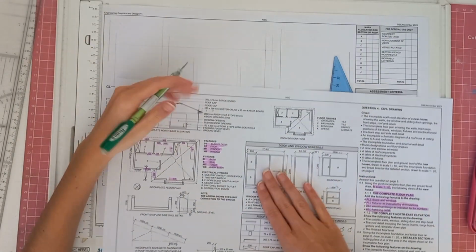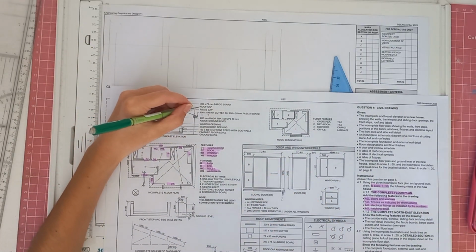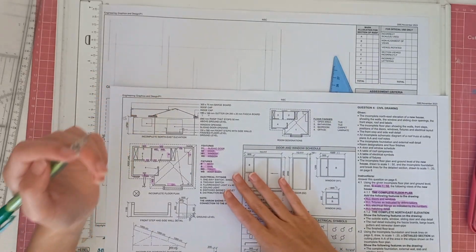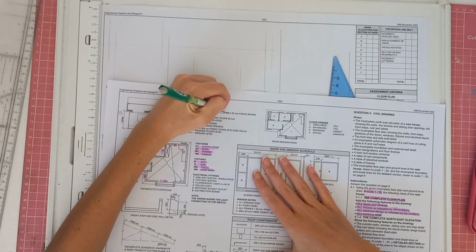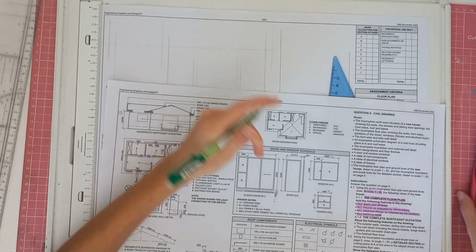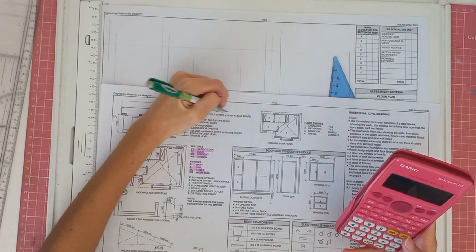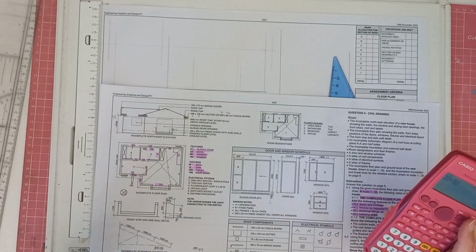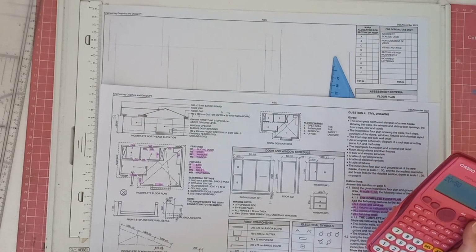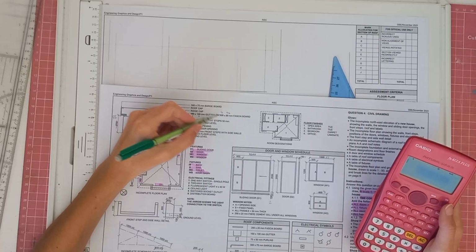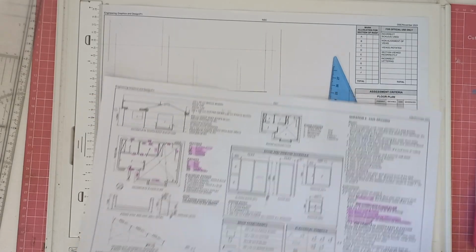If I do find an image of what that looks like on the internet, I will put it up on screen for you just so that it can help you visualize what we're looking at. So that will be 420 millimeters divided by 50, which gives us 0.4. Okay, so we're going to start off by drawing that in. We know that we're going to start by drawing in the outline of the fascia board, which will be a length of 4.